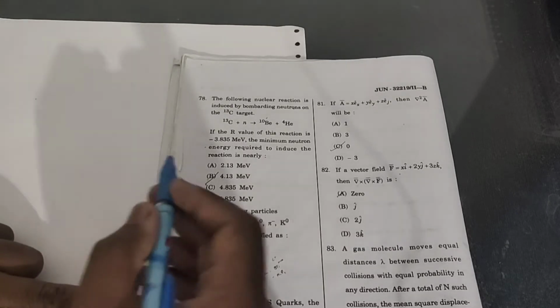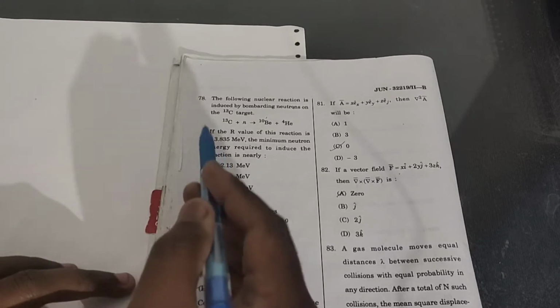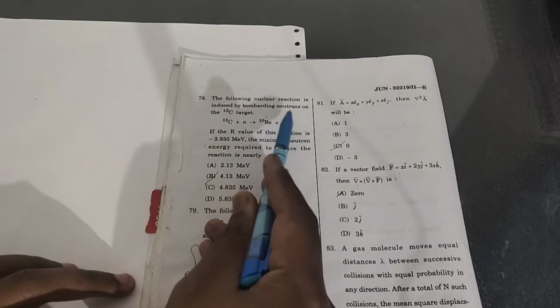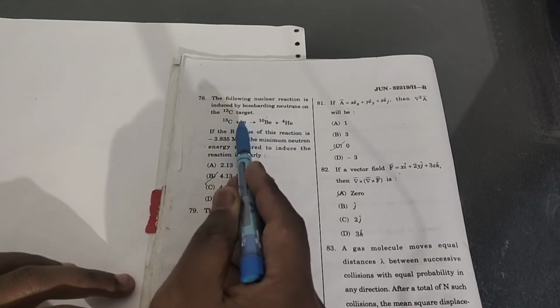My name is Dhanraj and today we are going to discuss question number 78, which is from the Maharashtra SET 2019 question paper. This is from SET Physics. Let's discuss. The following nuclear reaction is induced by bombarding neutrons on the 13 carbon target.